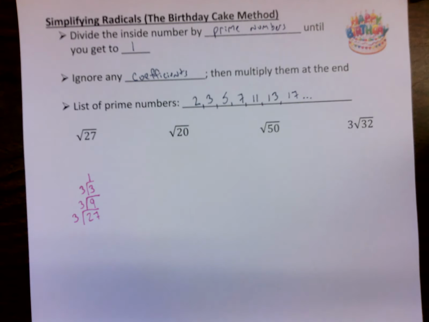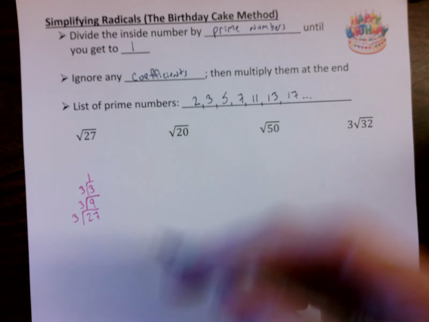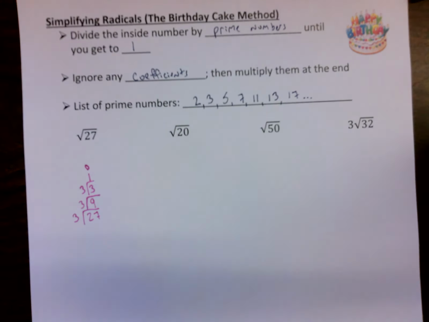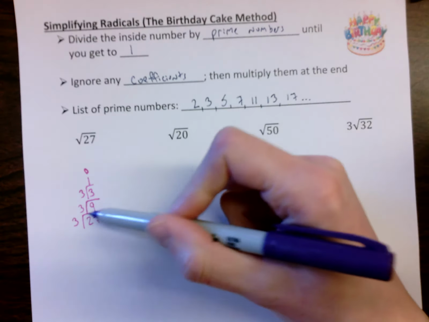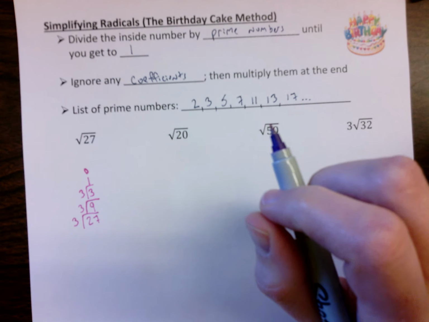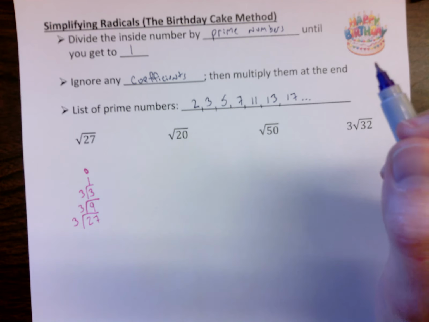And the way that you can remember that you stop is when you get to the 1 on the top, right? I'm going to put a little flame up here to make it look like a candle. And do you see why we call it the birthday cake method? Doesn't this look like one of those tiered birthday cakes with a candle on top? All right, so there we go.